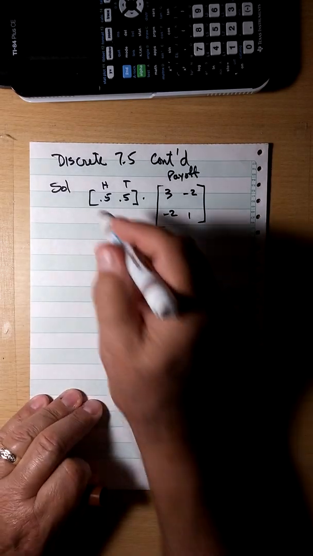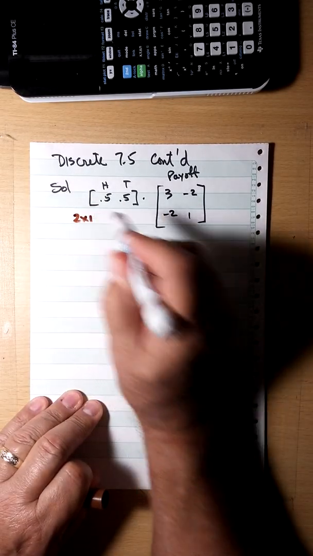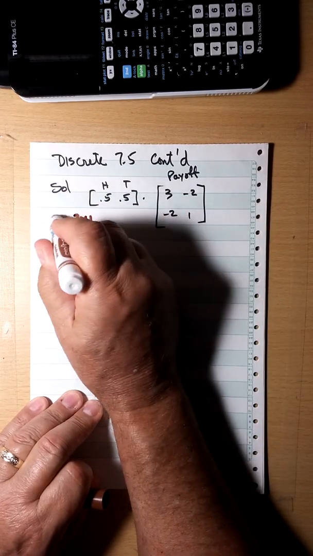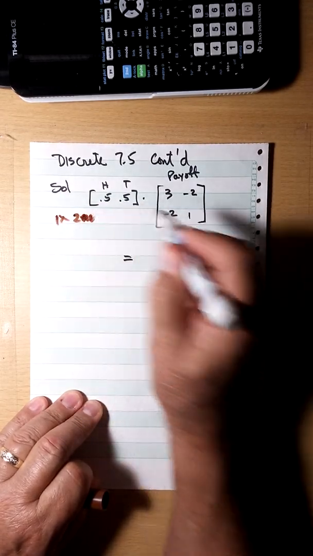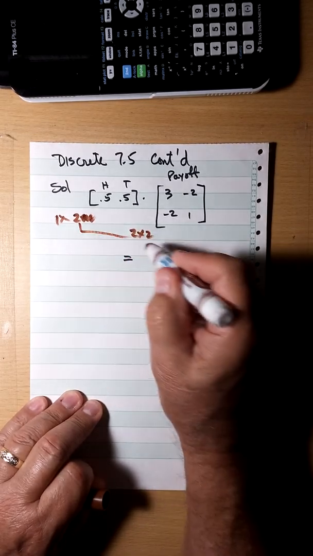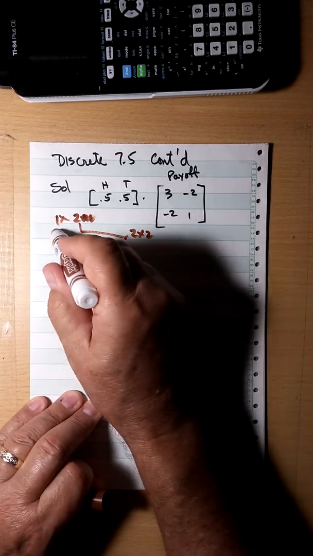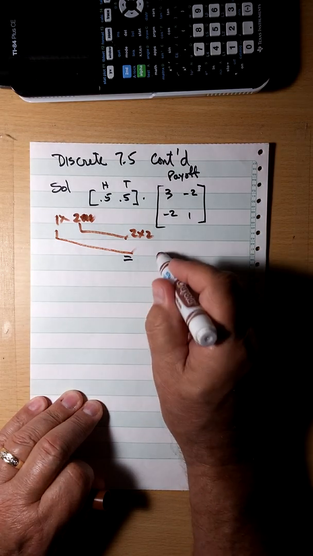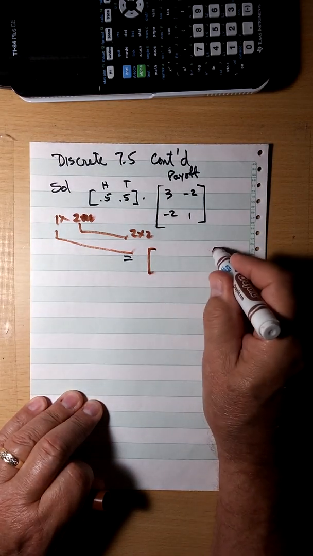When you multiply these together, remember this is a 1 by 2, 1 row and 2 columns. This is a 2 by 2. So these are conformable, and the answer will be a 1 row by 2 column matrix.